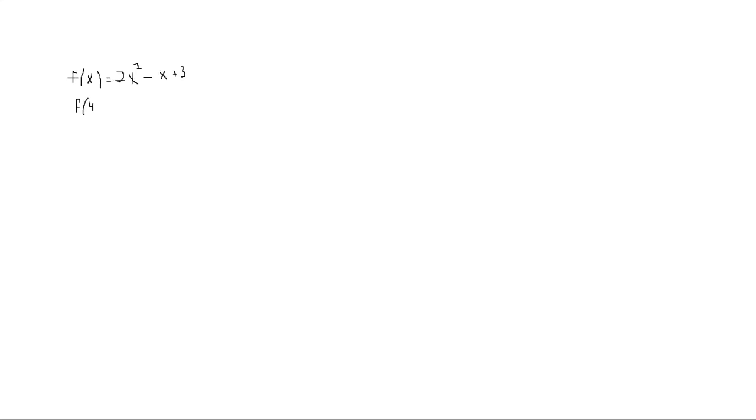So let's see. I could just plug 4 straight in, right? We could just say, okay, 2 times 4 to the power of 2 minus 4 plus 3. And you know, we solved this earlier in the slide, but just as a review here, let's do it again. 4 squared is 16, and 16 times 2 is 32. And then 32 plus 3 is 35, and 35 minus 4 is 31.